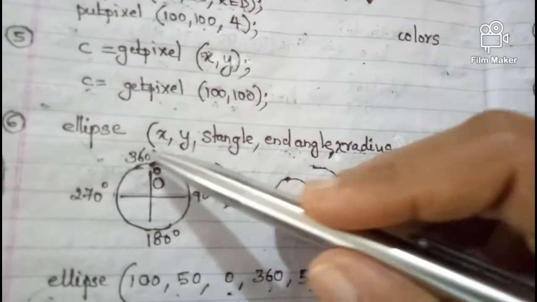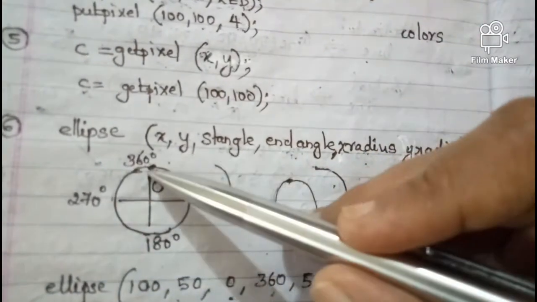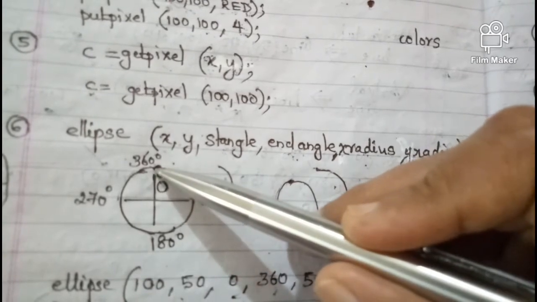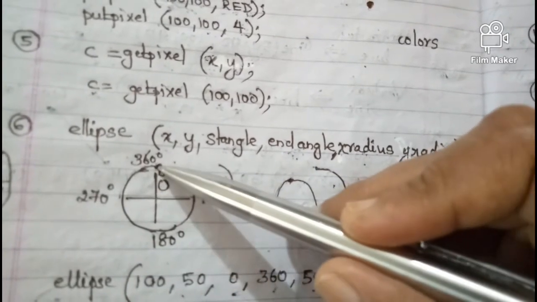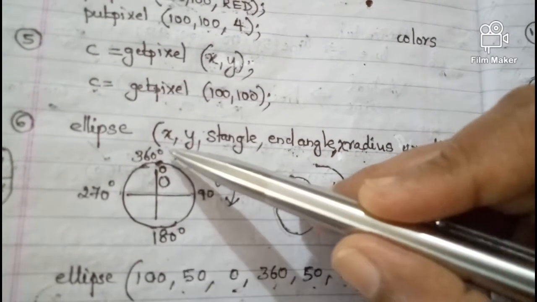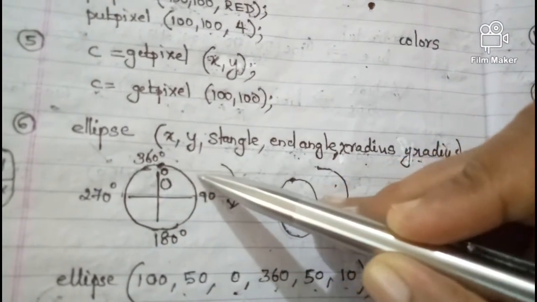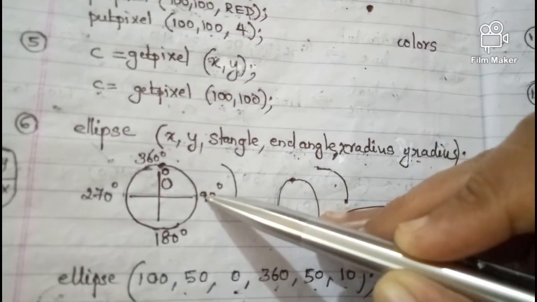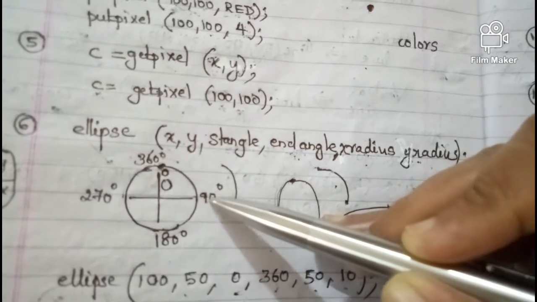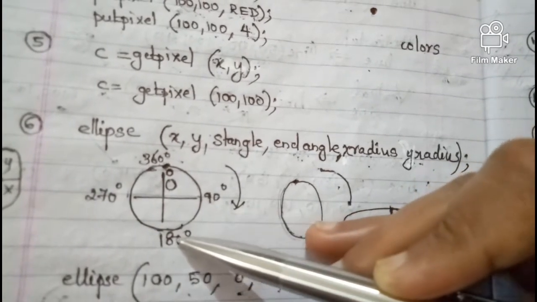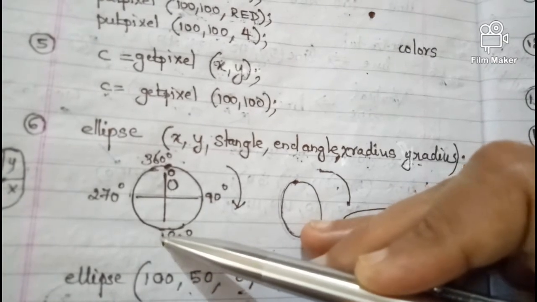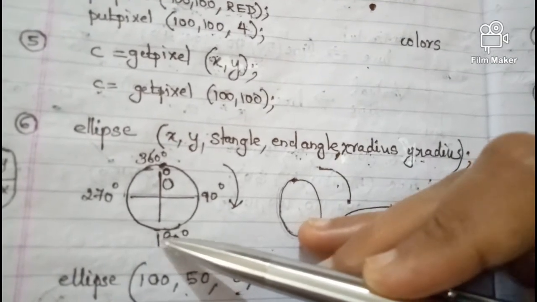This is the representation of angles. This position represents 0 degree. When we move in this fashion, that means we are moving in a clockwise direction, and from this position when we move in a clockwise direction and reach this position, this indicates a 90 degree movement. From this, if I again travel and reach this position, it indicates a 180 degree rotation.